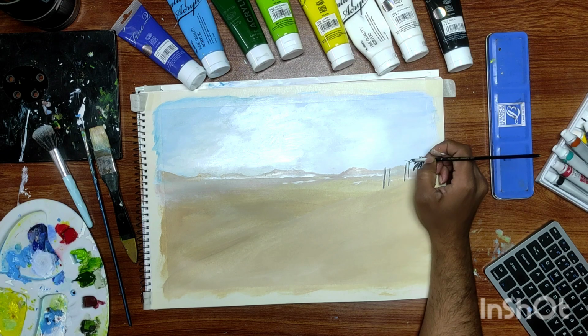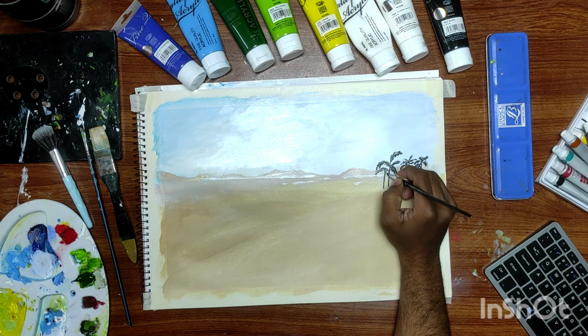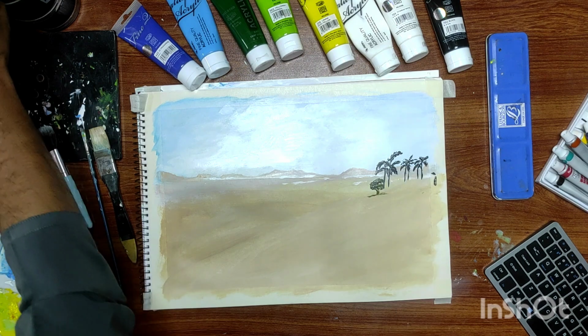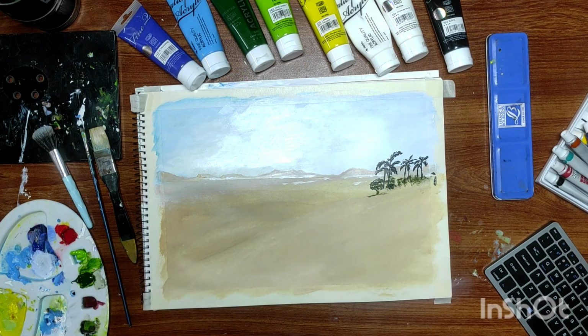So now add a hint of the desert using muted sandy tones, soft beige and yellow. Keep the strokes light and horizontal to capture the flat and endless expanse.